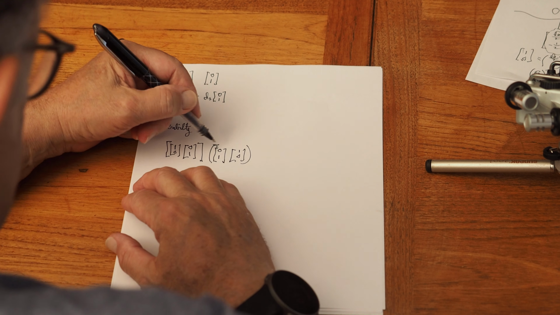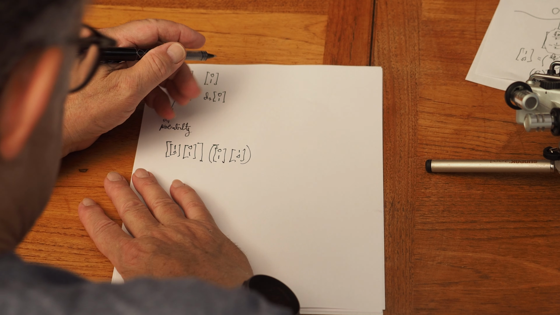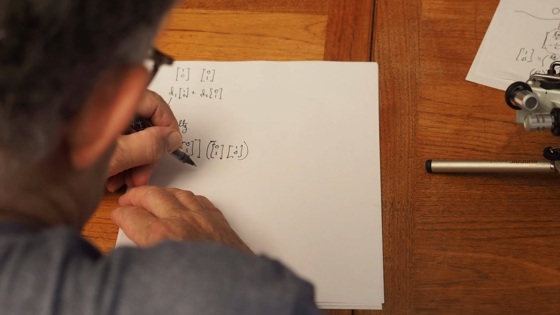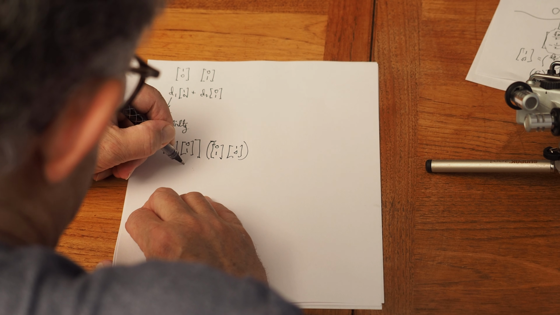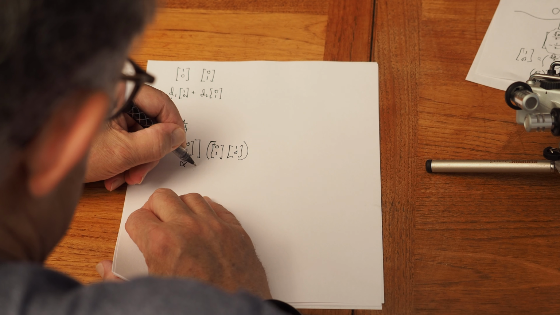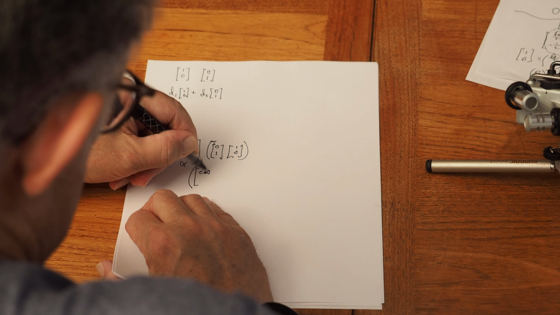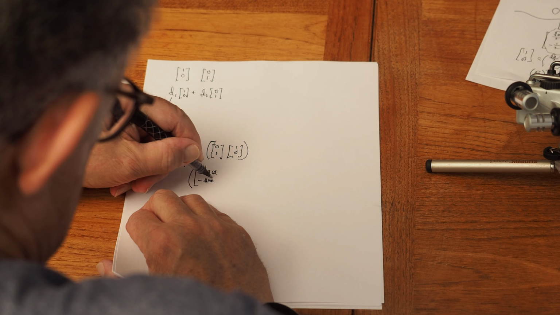And then we can have everything in between. We can have angles. If we have a filter that is at an angle of, say, alpha, then the first component is cosine alpha and minus sine alpha.